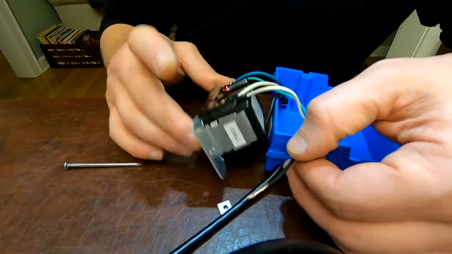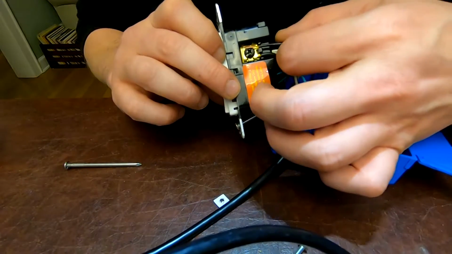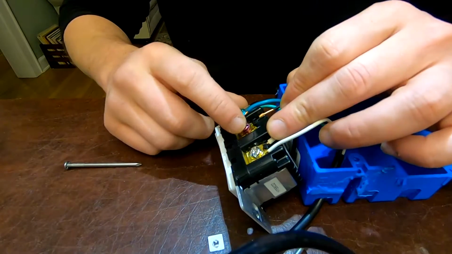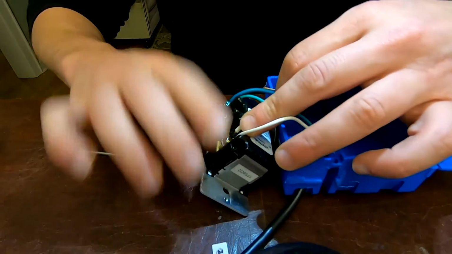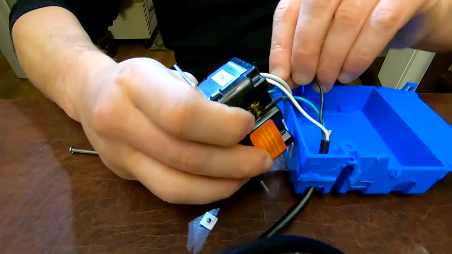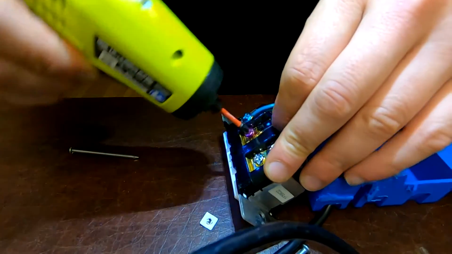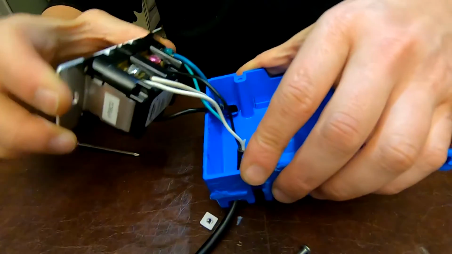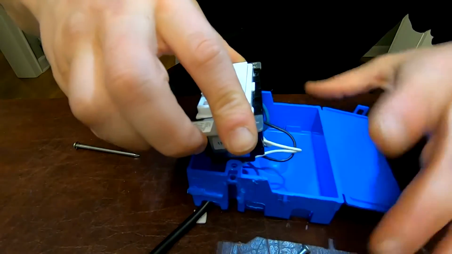And our black does not go where the other black goes. The black is going to go to the load screw, which is this guy here. You can see it's labeled as RD here. So that goes to the load right there. Tighten that guy down and done. Right. So now we're going to seat this.